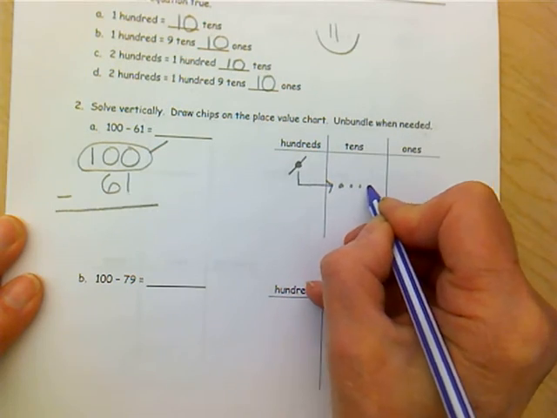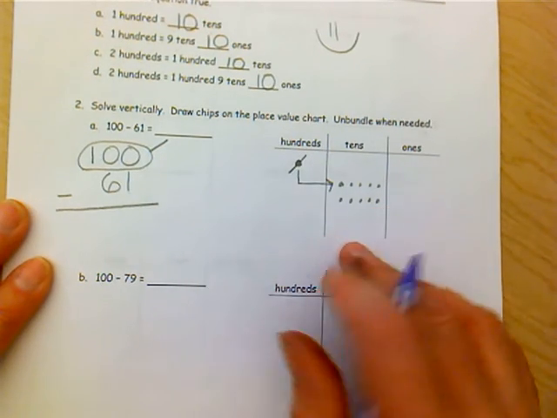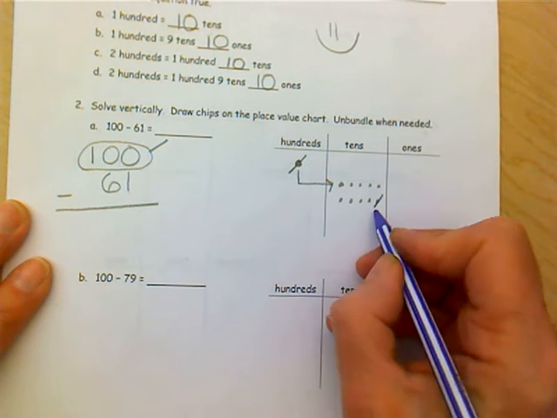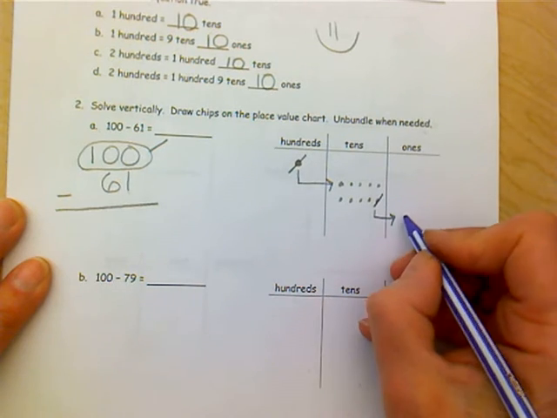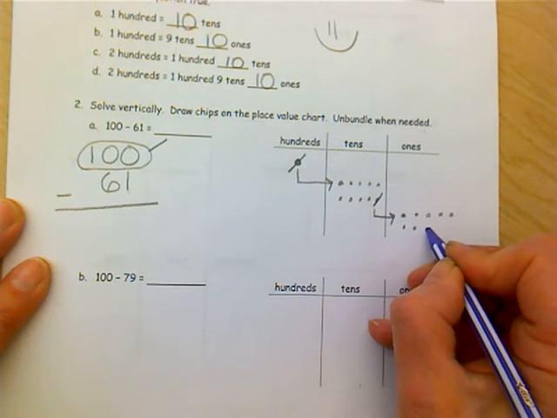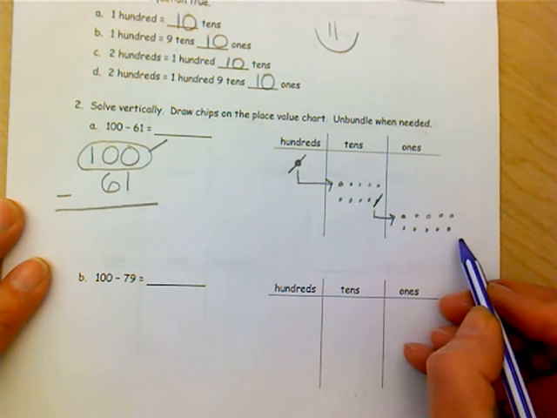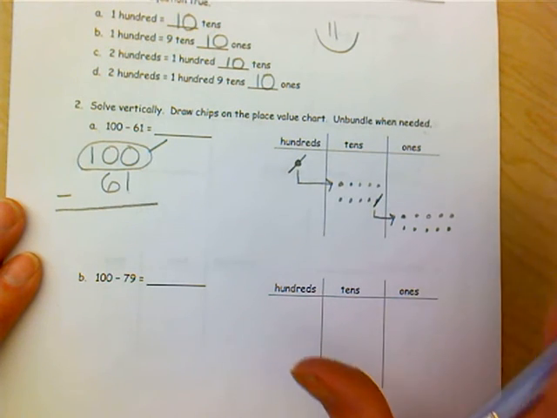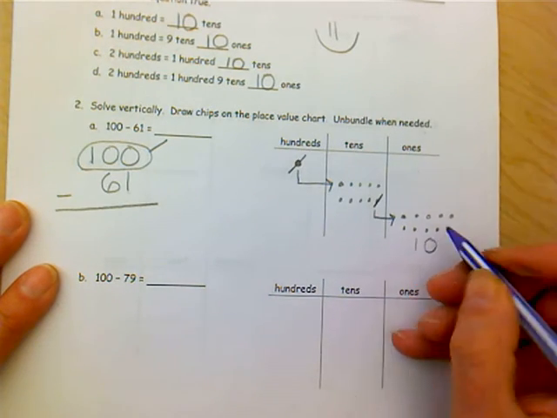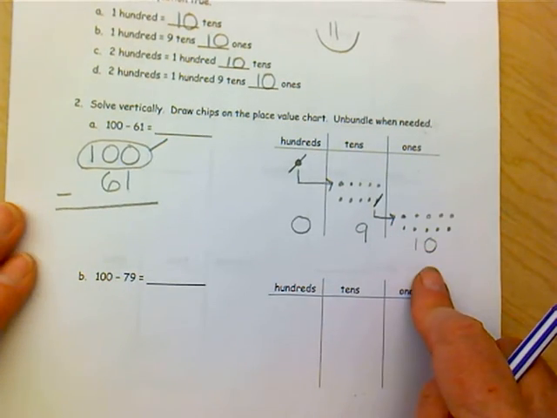10, 20, 30, 40, 50, 60, 70, 80, 90, 100. So now I have 10 tens, but I still need to have some ones. So if I unbundle a group of 10 and move it over into my ones, 1, 2, 3, 4, 5, 6, 7, 8, 9, 10. All right, so now I have unbundled a 10 and I have changed it for 10 ones. I think I have enough to be able to do what I need to do now. So I have 10 ones to work with, 9 tens, and 0 hundreds. I'm just writing that down so I know where I am.